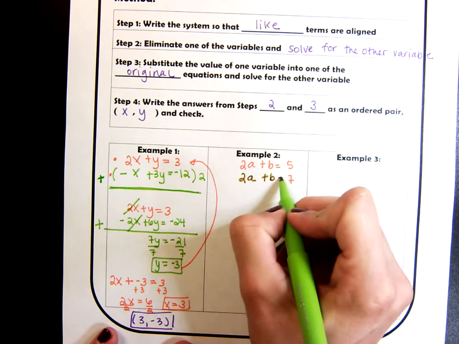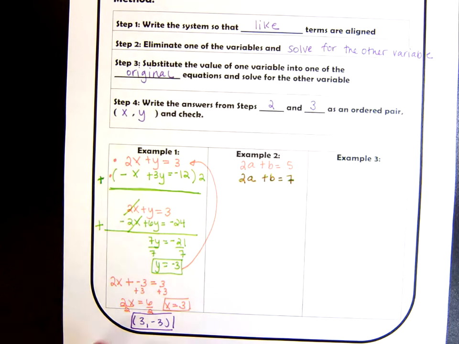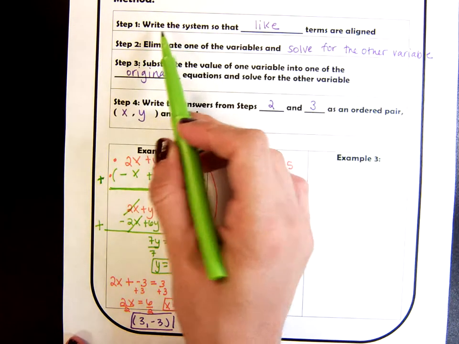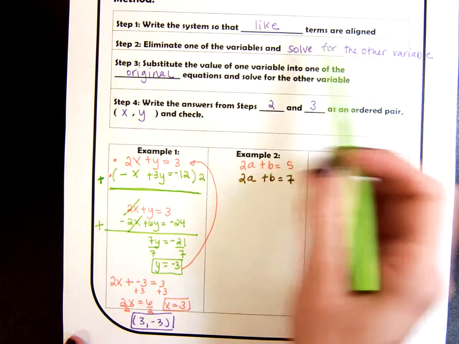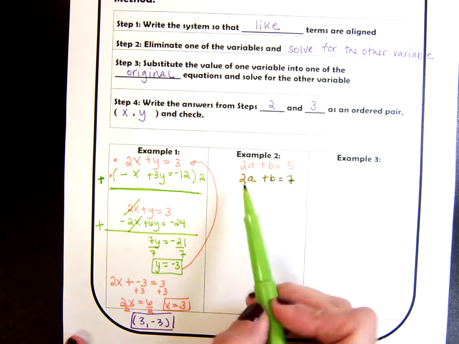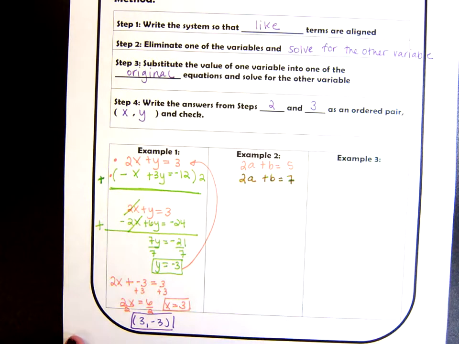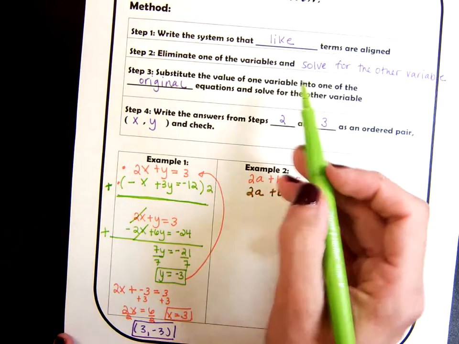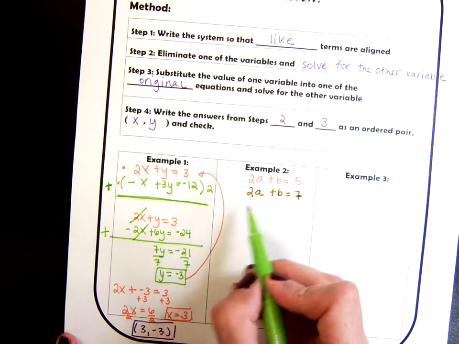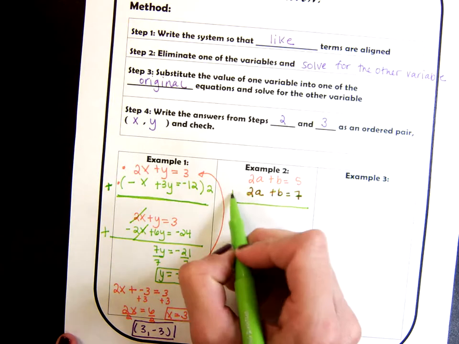I like having two different colors so we can clearly see what our equations are. Okay, step 1: write the system so that like terms are aligned. Well, my a's, my b's, all, okay, check. They're all lined up. Step 2: eliminate one of the variables and solve for the other. Remember, we're adding our two equations.